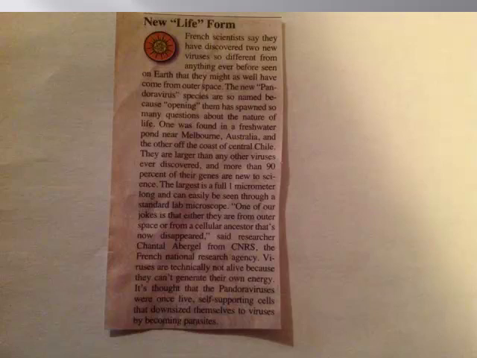And what it says is French scientists say they have discovered 2 new viruses so different from anything ever before seen on Earth that they might as well have been from outer space. They call them the new Pandora viruses, so named because opening them has spawned so many questions about the nature of life. One was found in a freshwater pond in Melbourne, Australia, and the other off the coast of Chile. So brand new viruses, 90% different than any other virus they've ever found. So how fast are the diagnostic labs going to be able to respond to a new virus like that? After the PED issue, I'm pretty confident they could react pretty fast.